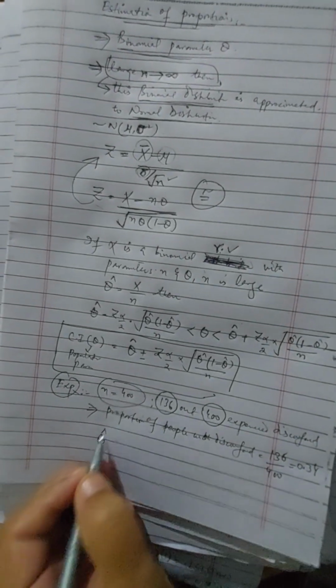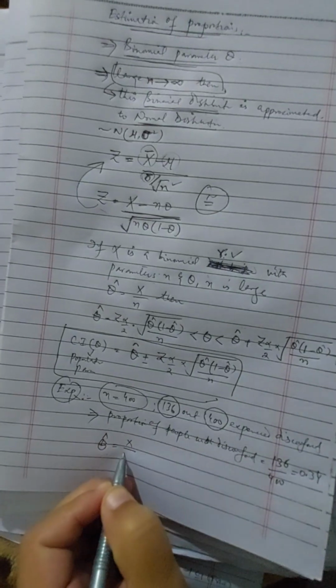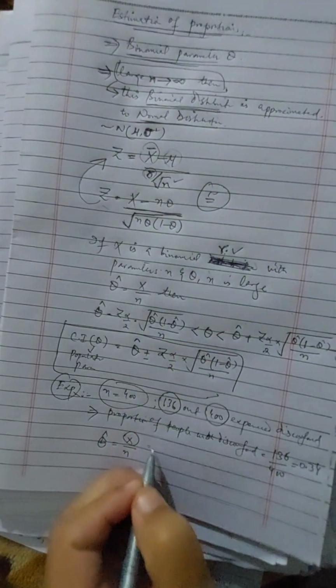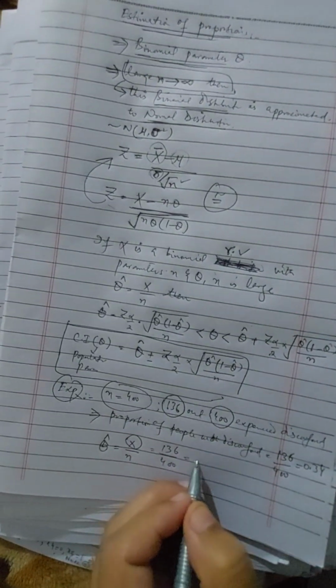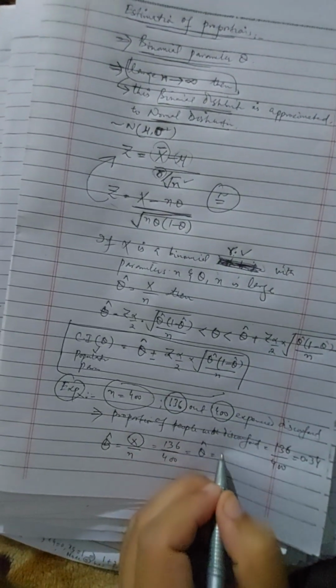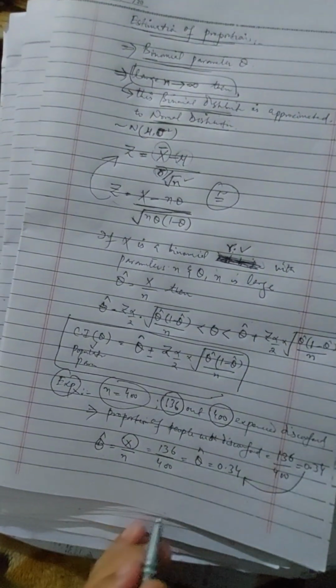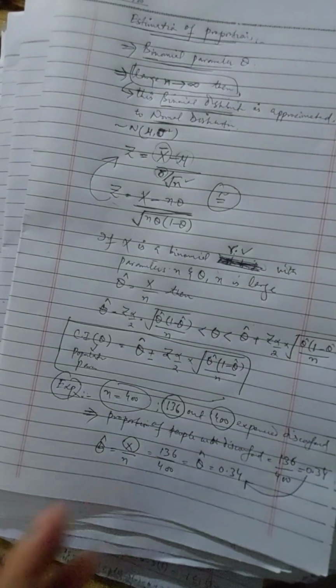So we know that theta bar is equal to x divided by n, and x is this 136, and n is 400. So we get theta bar is equal to 0.34, which is the same value that we get here. So theta bar is the proportion of people with discomfort.